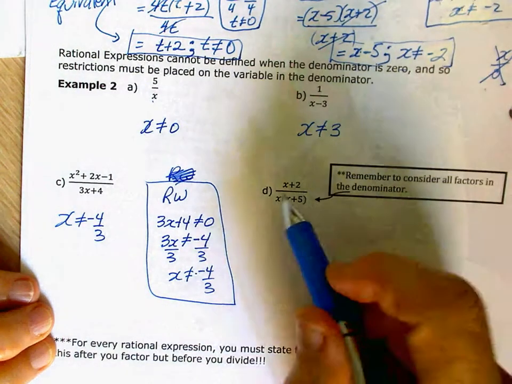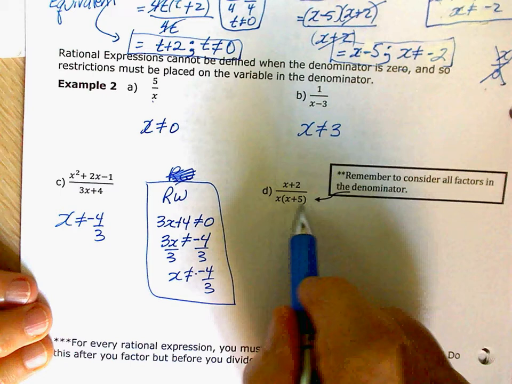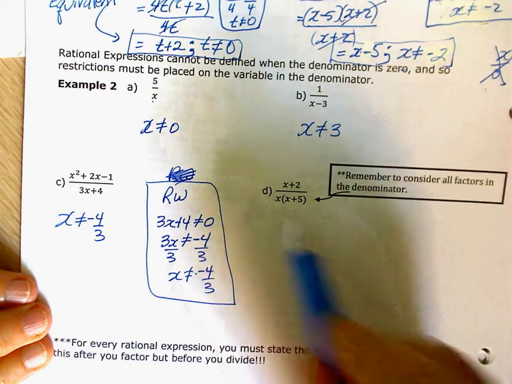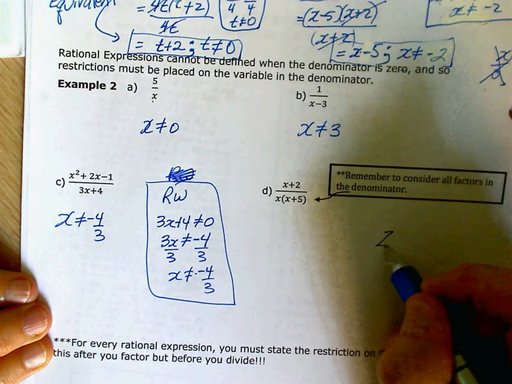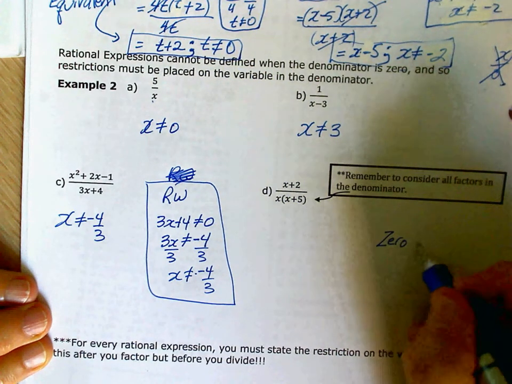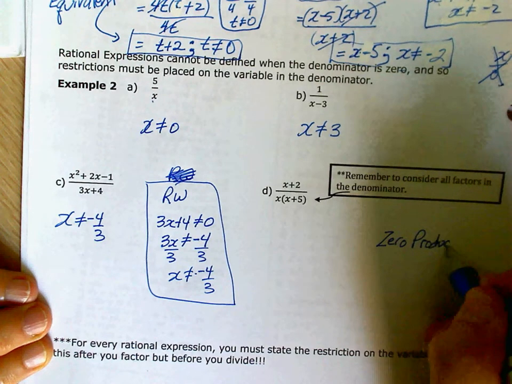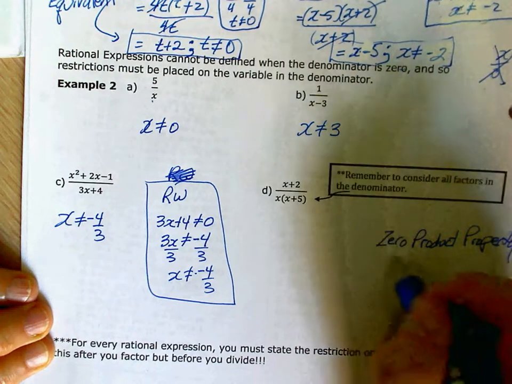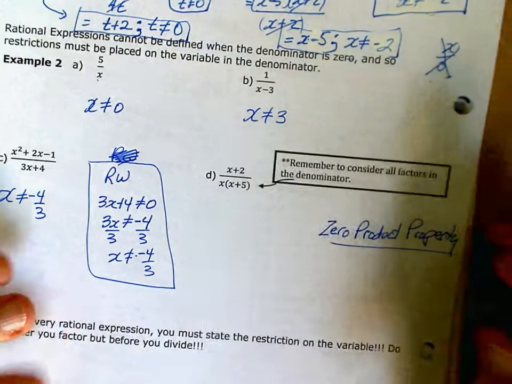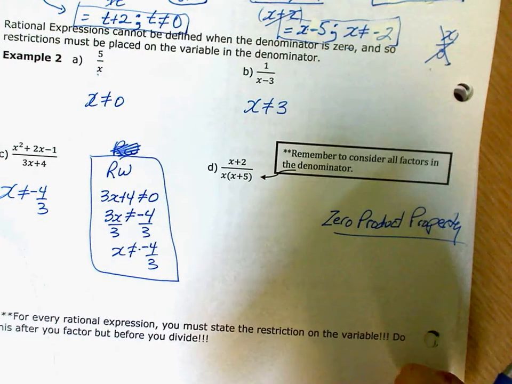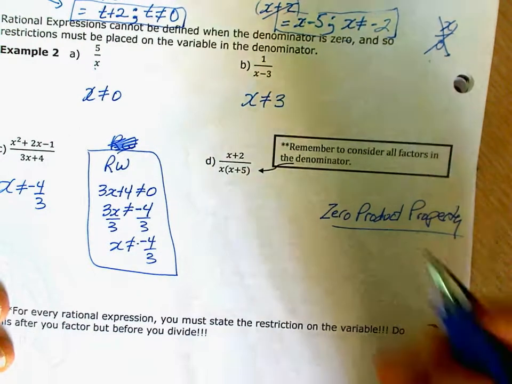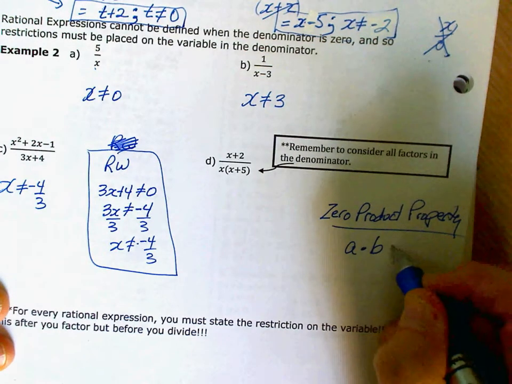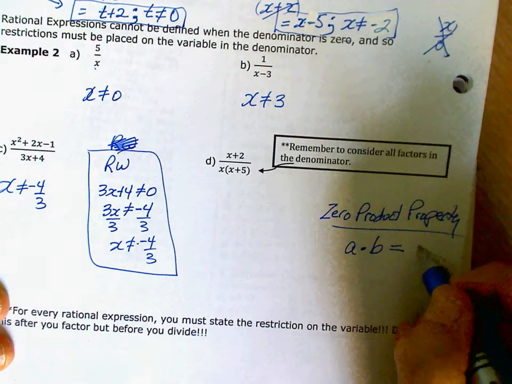Okay, for part D, there's 2 factors in the denominator, so that means we're going to have 2 restrictions, right? Do you guys know the zero product property? I don't blame you if you don't. I don't expect you to know. It's a little mathematical, it's either a theorem or they might call it something else. But if you're multiplying two numbers, A times B, and they equal 0, how can that happen?